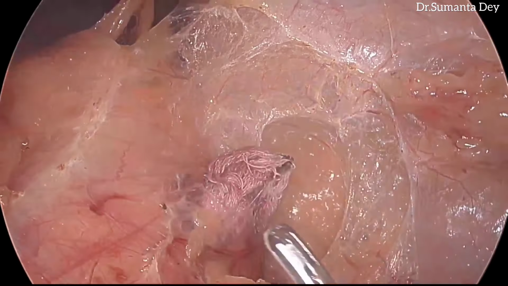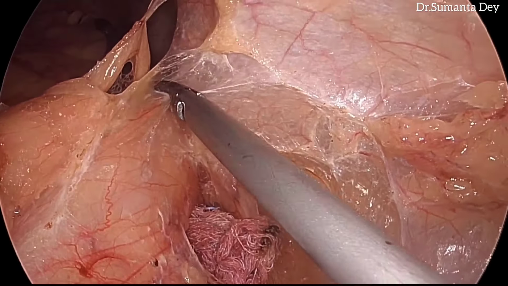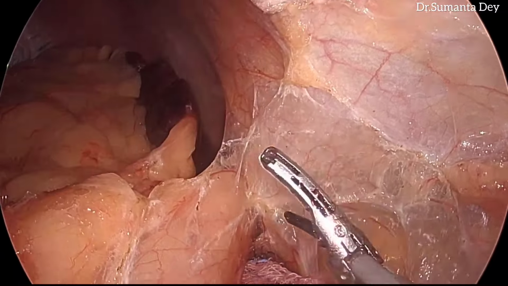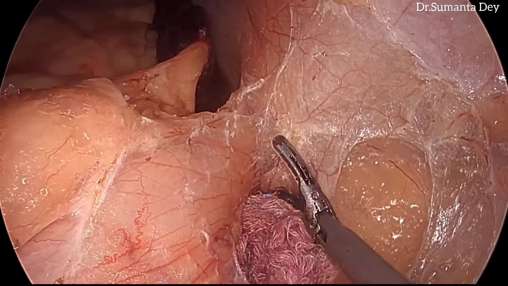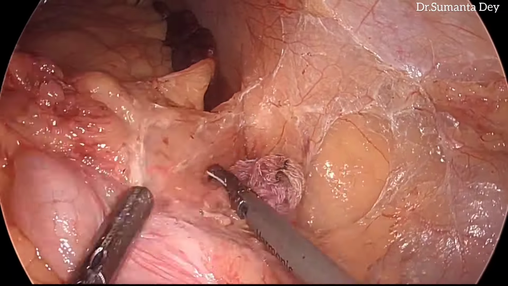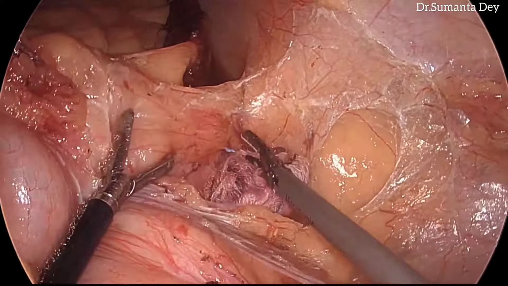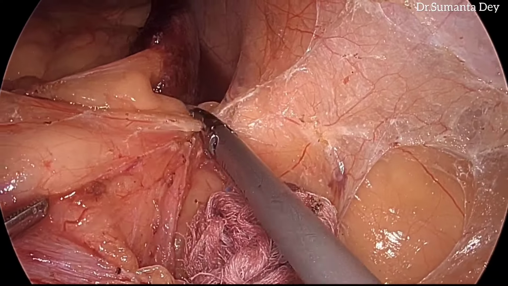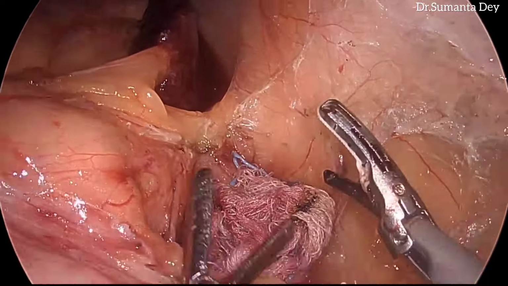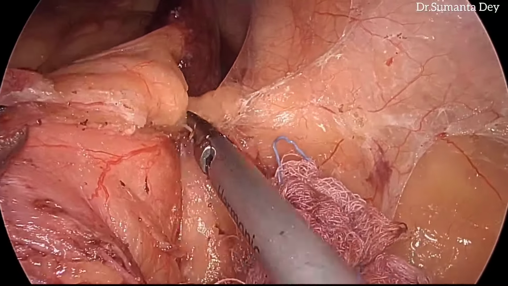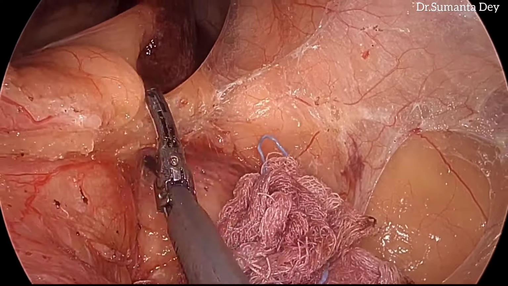So you can see that is the lateral to medial mobilization of the colon now, and the gauze piece that I have kept below the left mesocolon can be seen. The two planes are being connected gradually now, so that I can completely reflect the left colon from the medial aspect to the lateral aspect, and from the lateral aspect to the medial aspect.